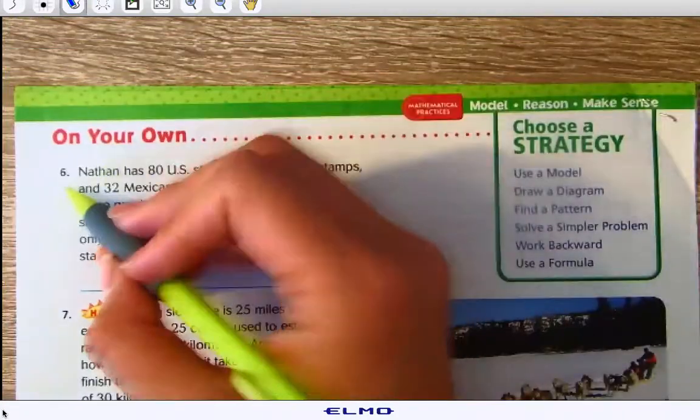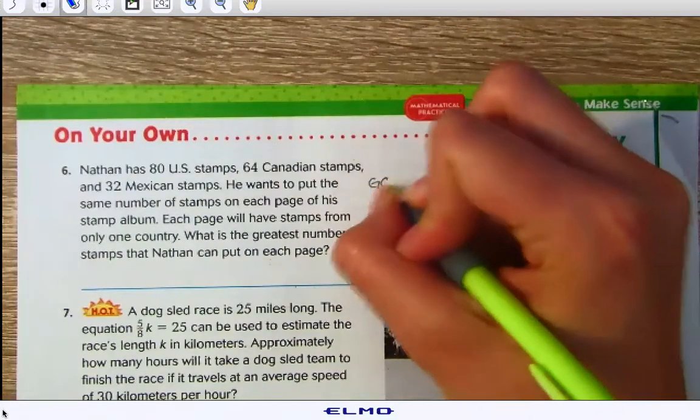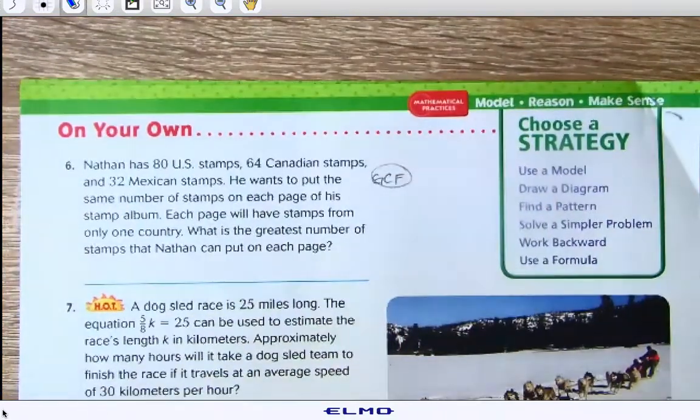I'm going to give you a hint for number 6. You're going to want to look for this, okay? All right, good luck.